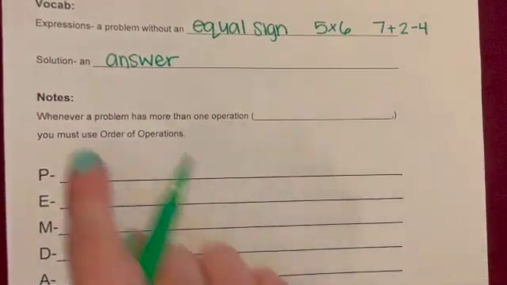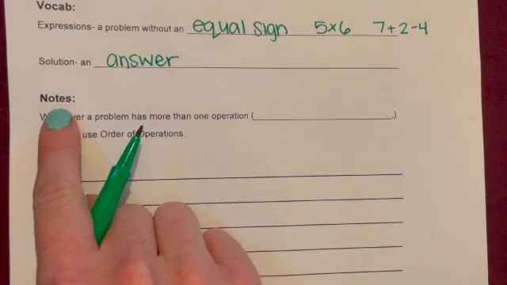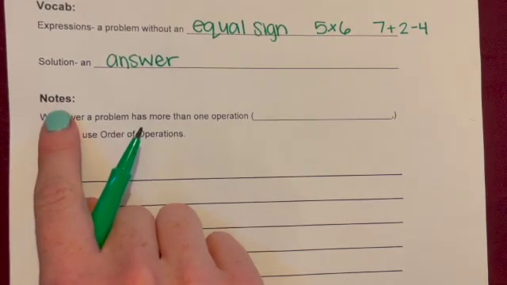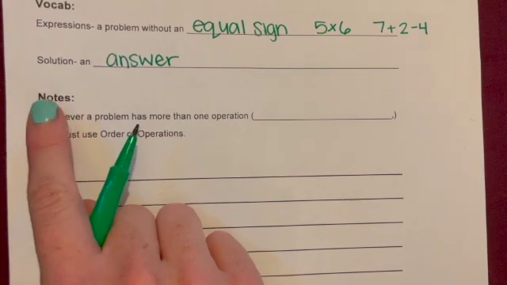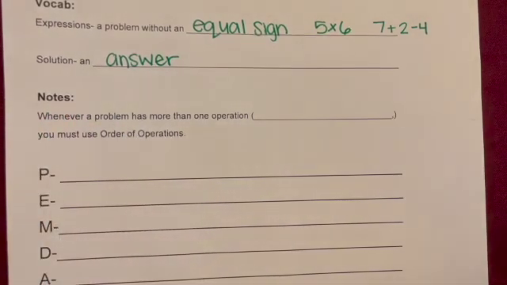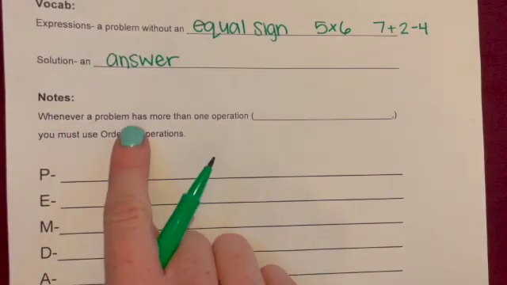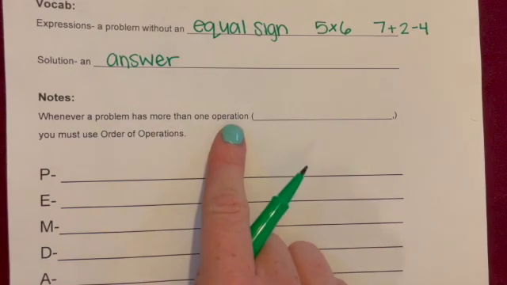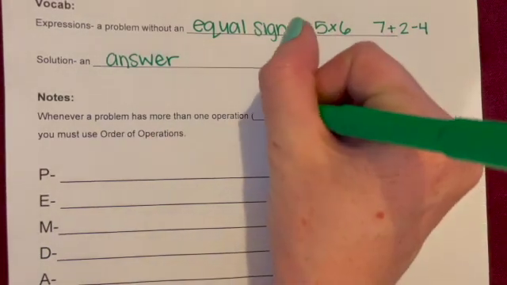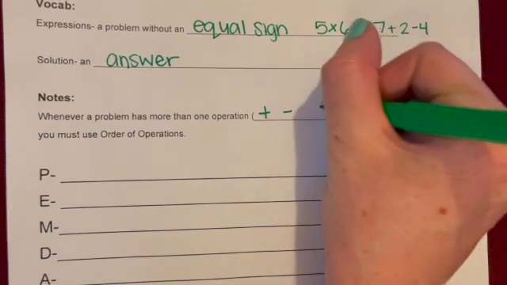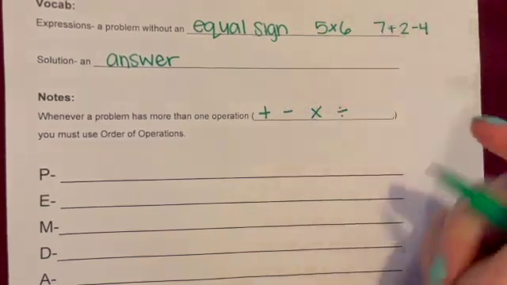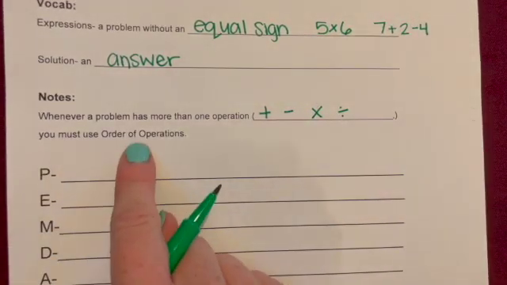Okay, we are now going to move on to our notes section. This is kind of a beefier section. Sometimes we don't have as many notes, but we're really going to focus on our notes section today. Whenever a problem has more than one operation, again, operation is like addition, subtraction, multiplication, and division, you must use the order of operations.